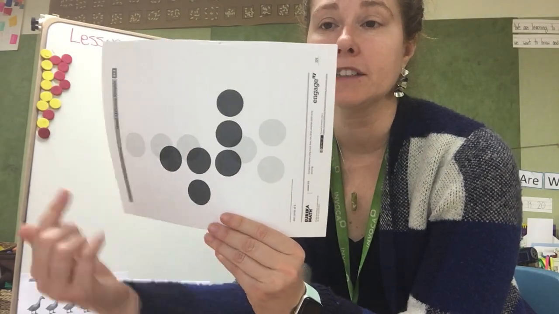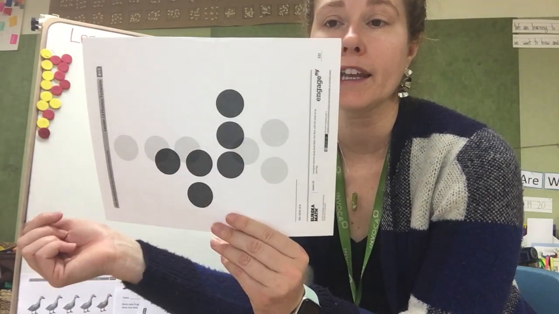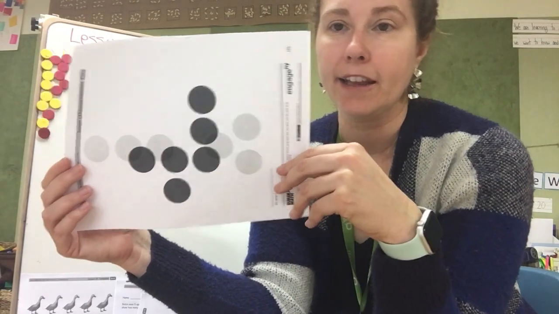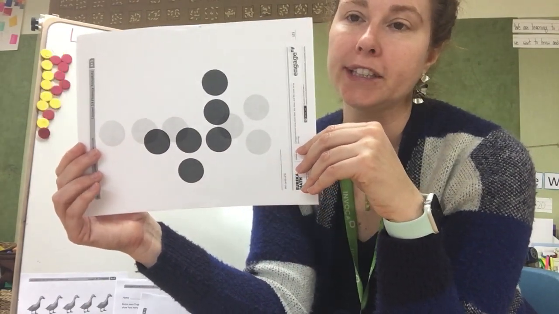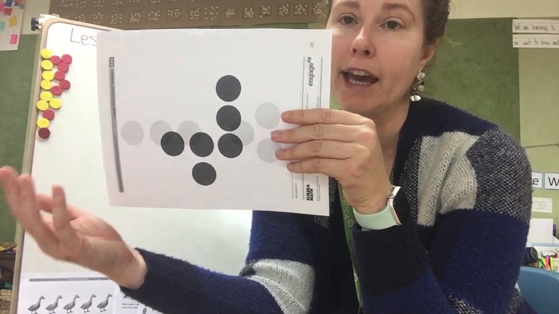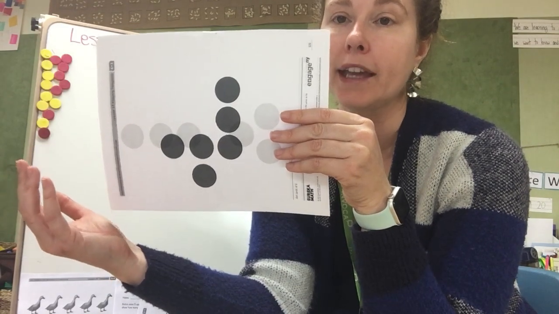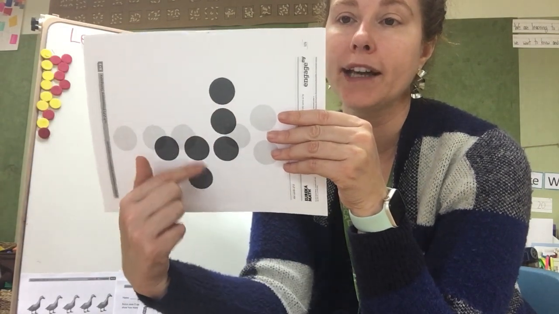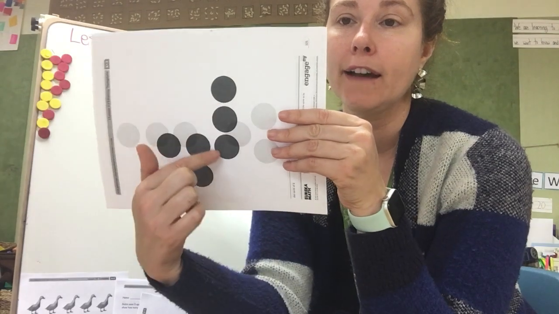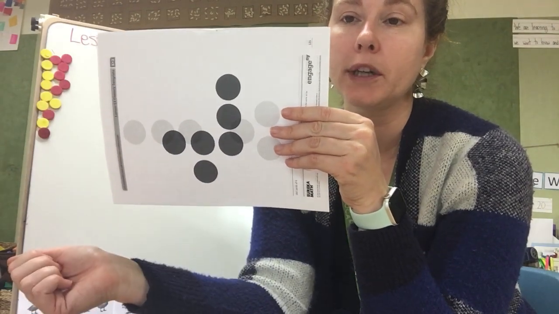There's all different ways. This one looks like 5 and 1 again. So what do you see? Think about it. What parts do you see? Because remember, these parts together could be added up to make 6. 3 plus 3 equals 6. 5 plus 1 equals 6.